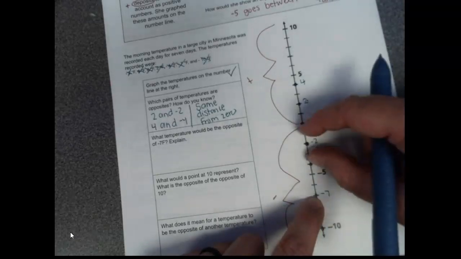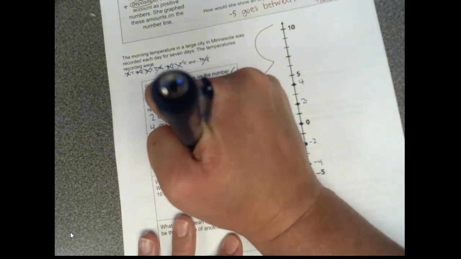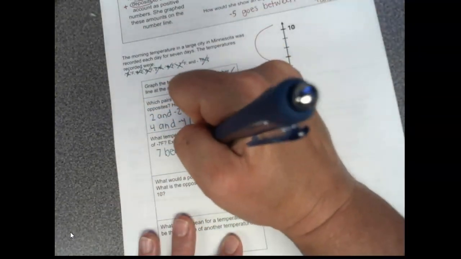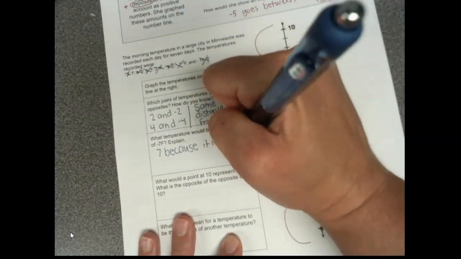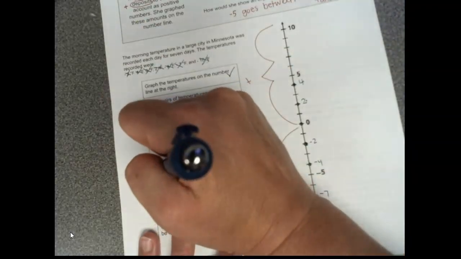Let's look at the next question. What temperature would be opposite of -7? So I'm down here at -7. I'm 7 spots away from 0 going to the negative. The opposite would be 7 spots on the positive. So the opposite of -7 is 7. Explain. 7 because it is 7 spots away from 0.